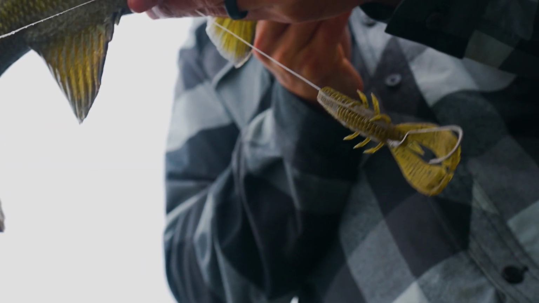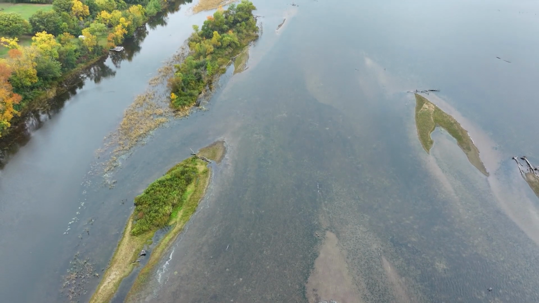Awesome time of year to be on these systems. Using fast moving baits to start to locate those groups of fish and then slowing down once we find them.